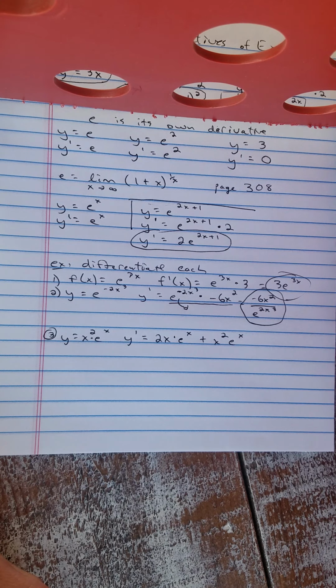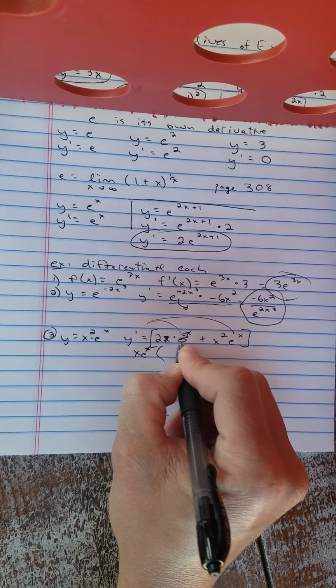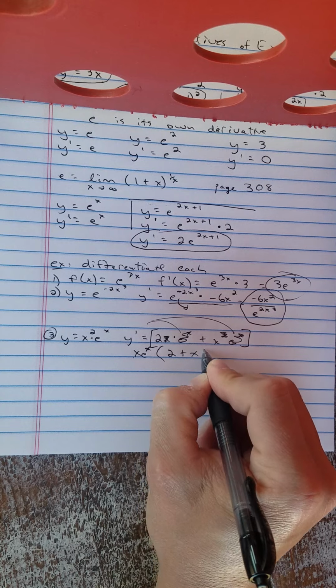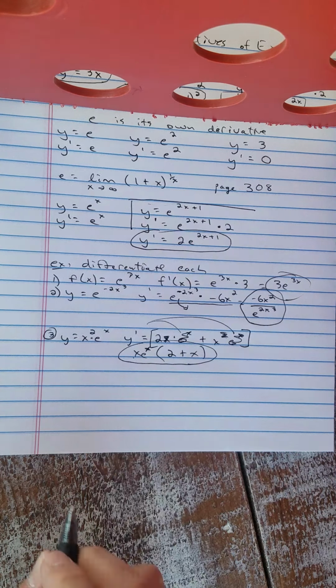And if we think about what we typically do with product rule, and again, murky's the name of the game today. Typically when we do product rule or quotient rule, we try and factor out whatever the two terms have in common, which in this case is e to the x, but they also have an x in common. So we could actually factor out an x and an e to the x. So this would be gone, this would be gone, we're left with a 2. This would be gone, one of the x's would be gone, and this is basically how the back of the book is going to leave your answers. x e to the x, outside of 2 plus x.